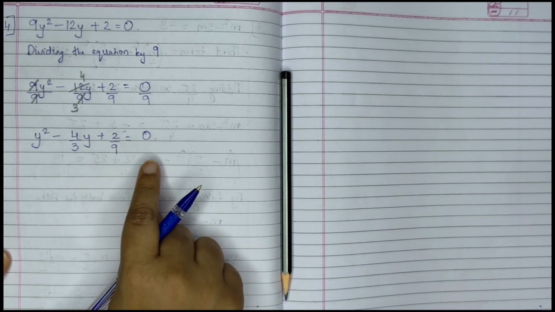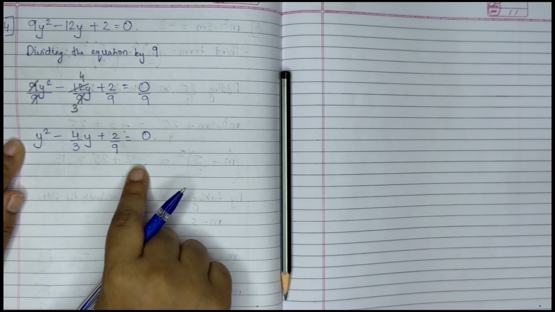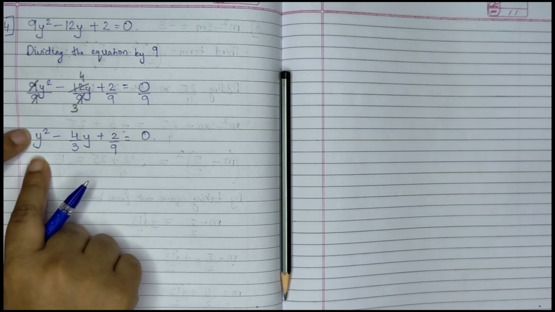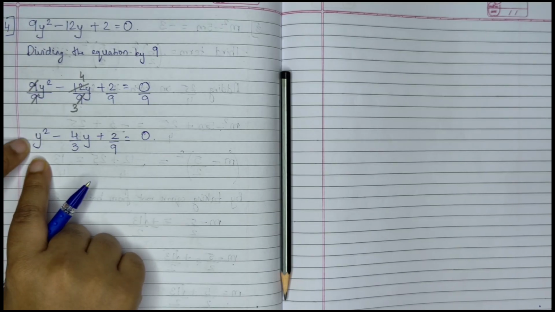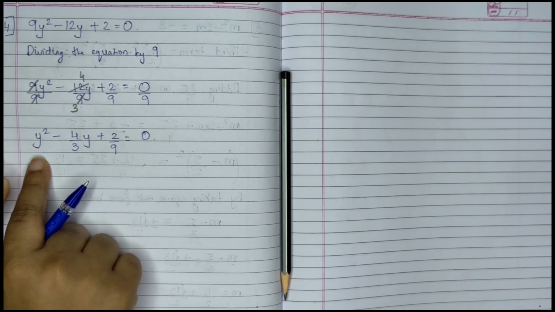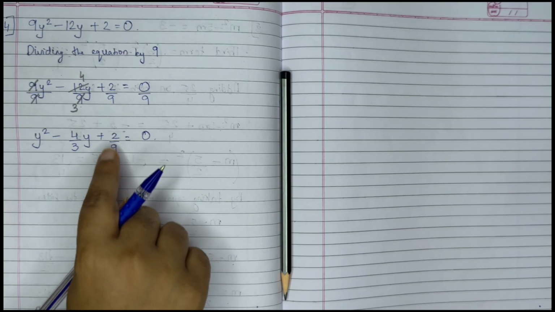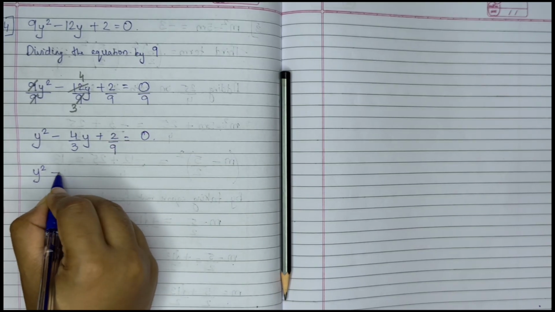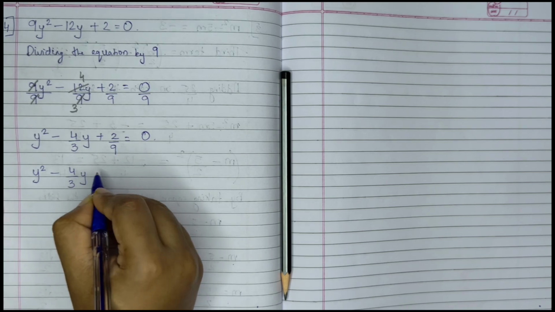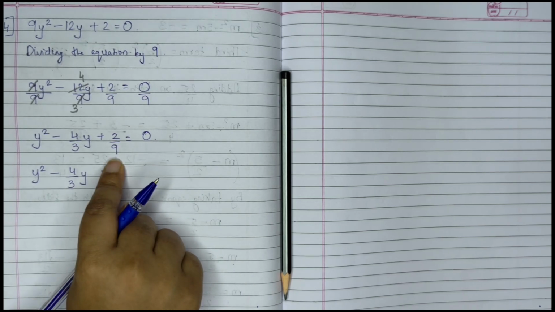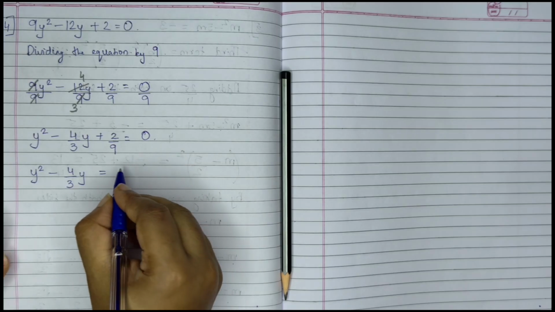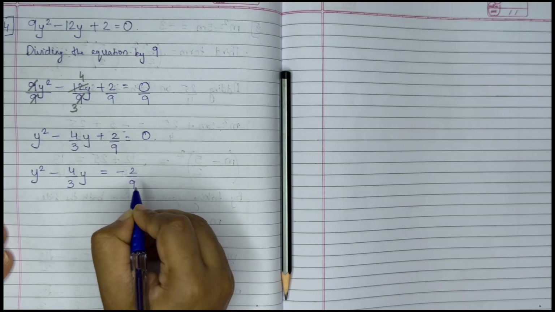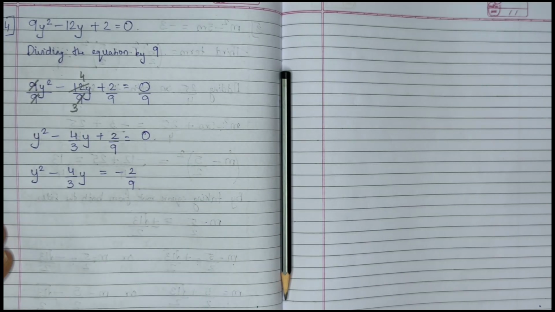is equal to 0. Understood? Now this is the equation that we have got, and see here, we wanted 1 over here. So by dividing the equation by 9, we got 1 over here. That is what we wanted for the squaring method. Next step is we have to shift the third term to the right hand side. So first we will write this as it is. Y square minus 4 upon 3y is equal to, when you shift this on the right hand side, minus 2 upon 9. Understood? This became minus 2 upon 9.